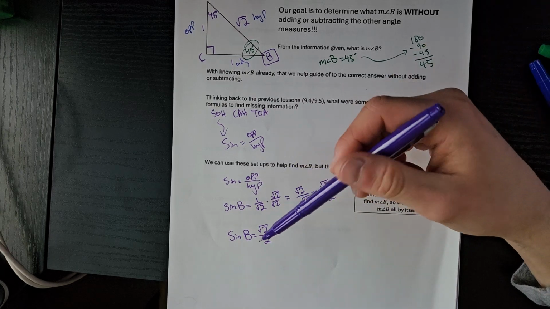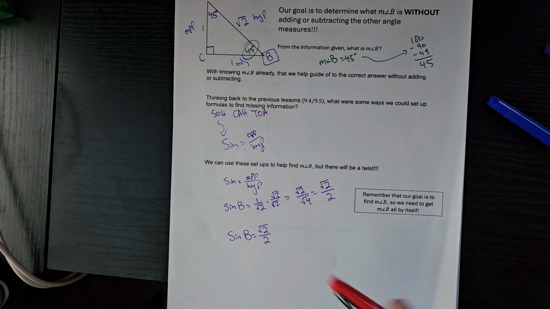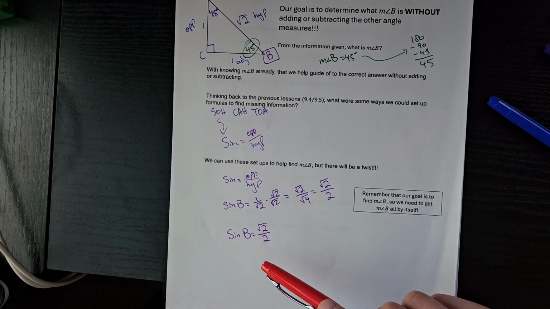Anyways, I need to get rid of the sine somehow to get B by itself. Let's try getting rid of it. When it comes to getting rid of sine, our go-to reaction is to divide it.